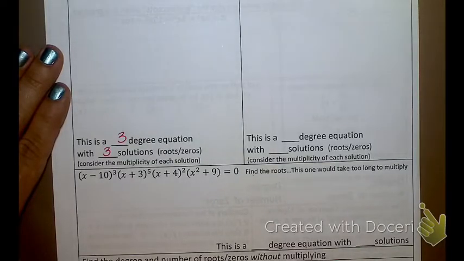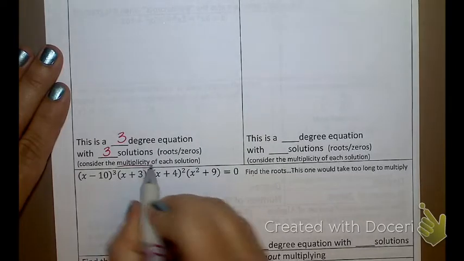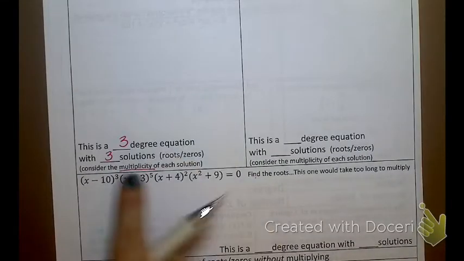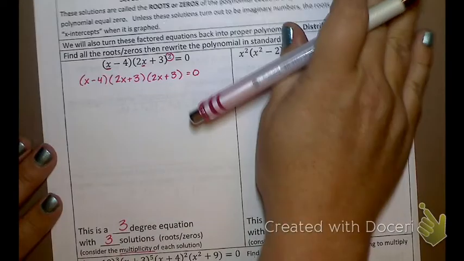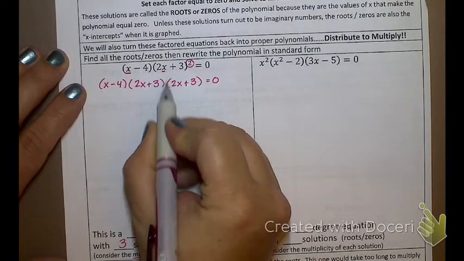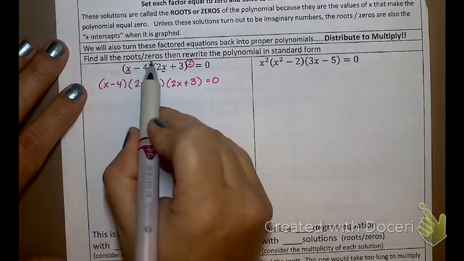Now, if I have one zero that ends up with a multiplicity of 2, like we saw on the homework, that's going to count as 2 of my answers, or 2 of my solutions. That makes sense because one's repeated. All right, is everyone okay with how I got from there to here? Okay. So step 1 says find all the roots or zeros.